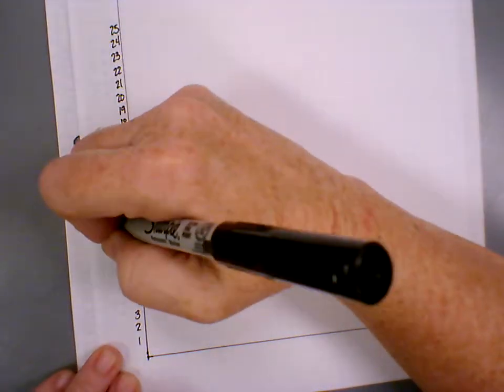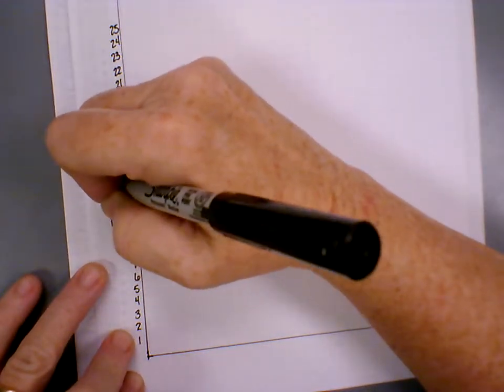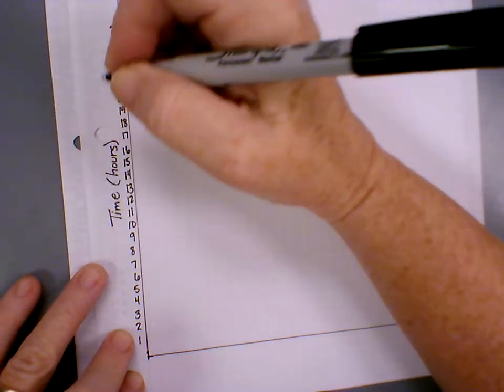And these numbers represent what? They represent the amount of time that can happen in a day. So I'm going to put time. And this is, of course, done in hours.